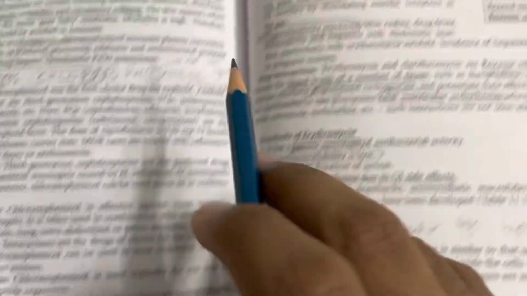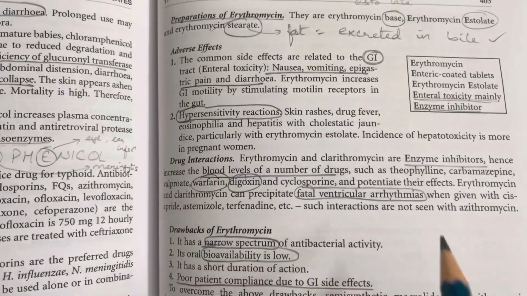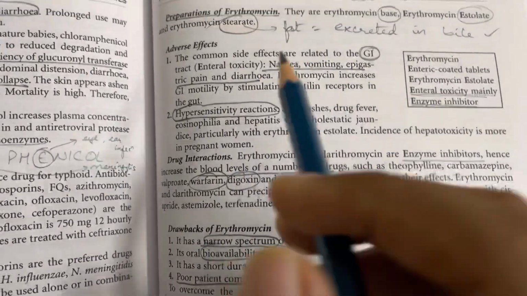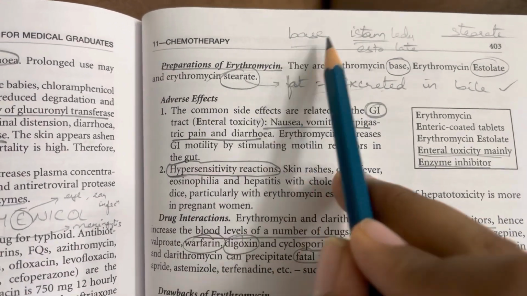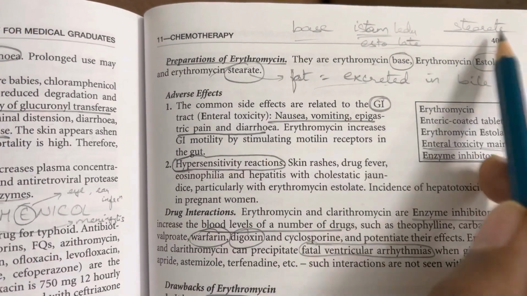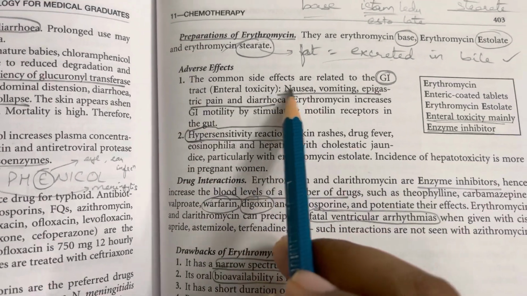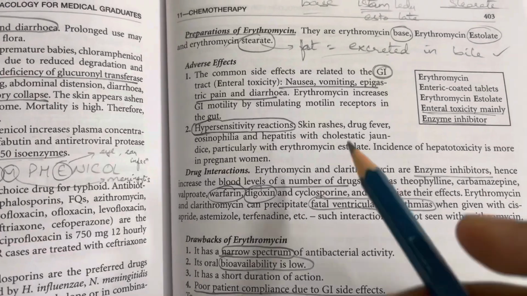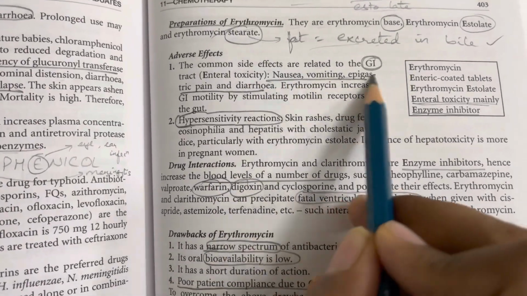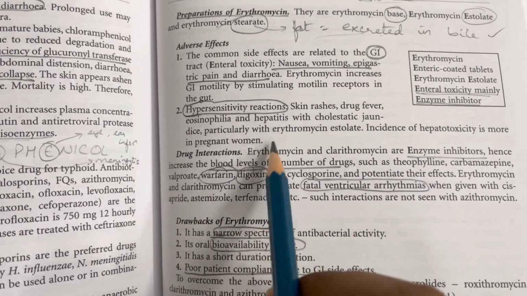Why? Because the combinations are with stearate, etc., which are fat soluble, so they are excreted in the bile. So preparations are erythromycin base, estolate, and stearate. Adverse effects: they are given enteric coated because acid labile, so GI side effects: nausea, vomiting, epigastric pain, etc., and hypersensitivity reactions, obviously.